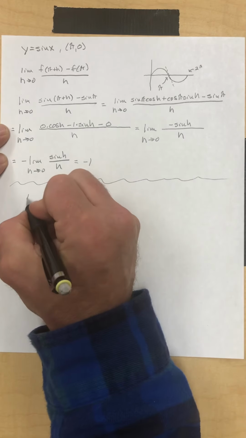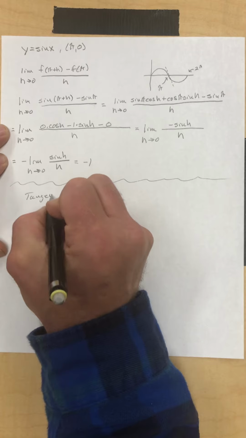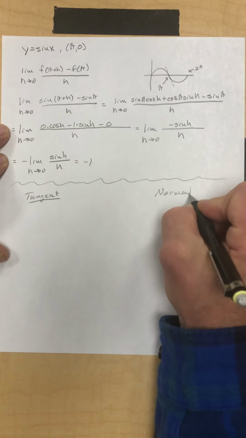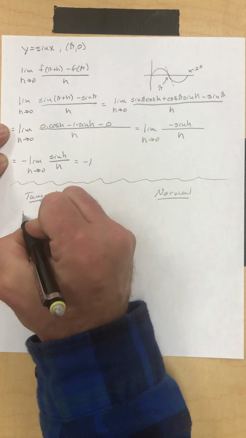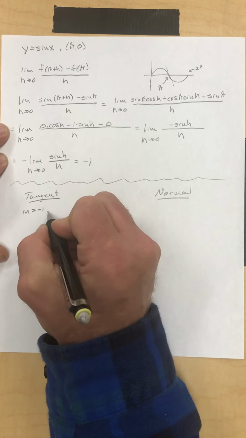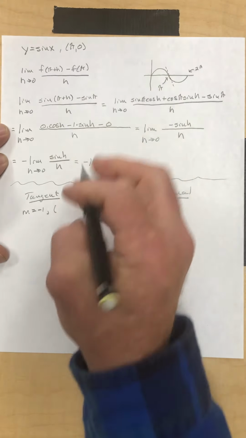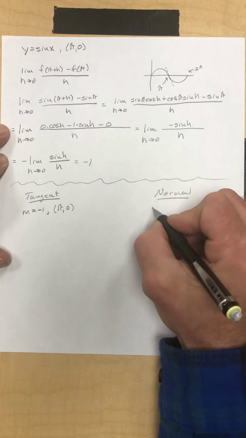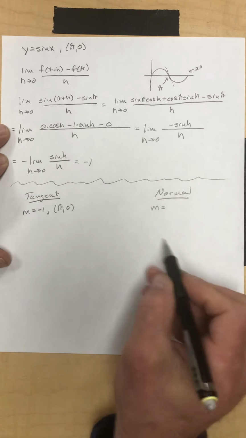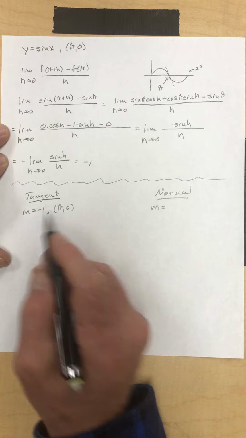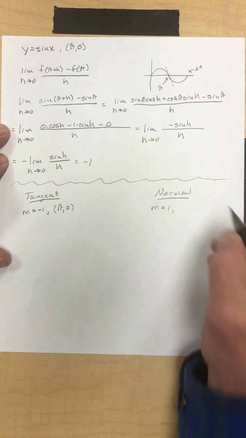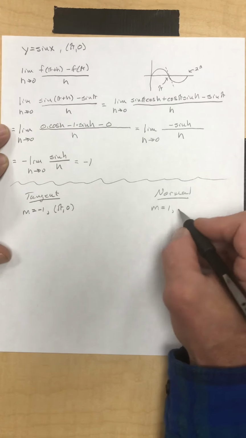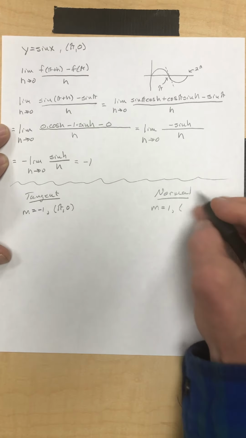Okay, so we've got to do tangent, and we've got to do normal. The slope of my tangent line is -1, and it's going through the point pi, 0. The slope of the normal line would be the opposite reciprocal of -1, so it'd be +1. Remember, tangent and normal are perpendicular, so slopes have to be opposite reciprocals of each other, but it's going through the same point, pi, 0.